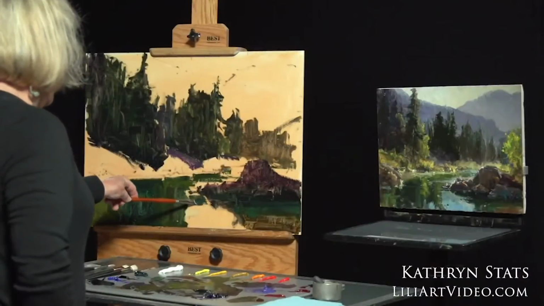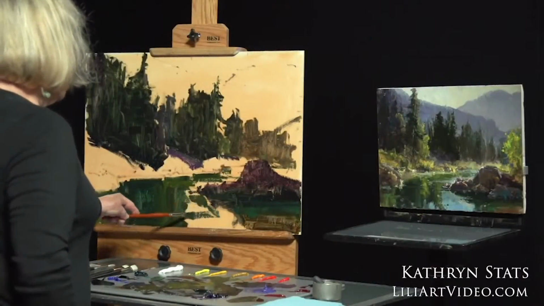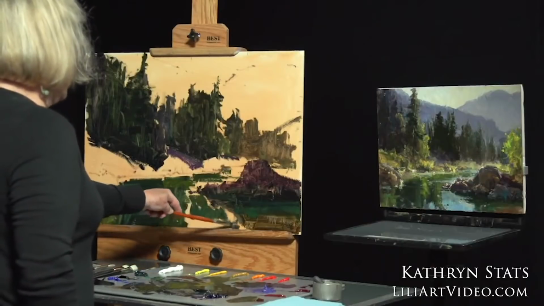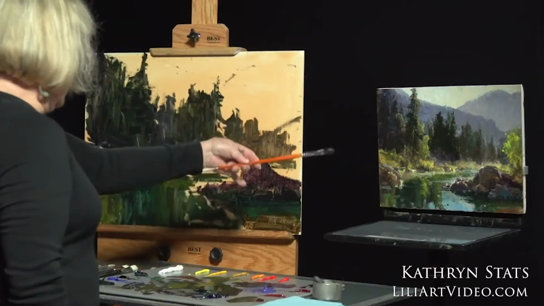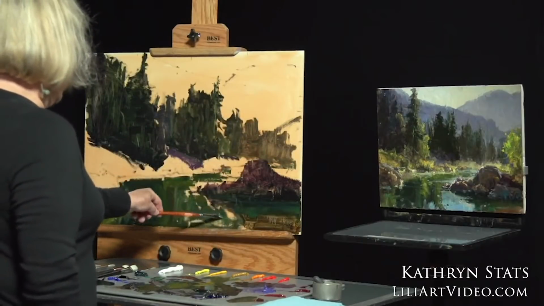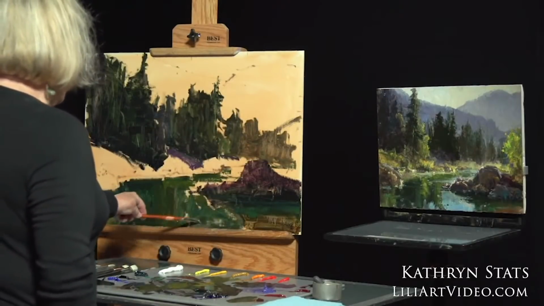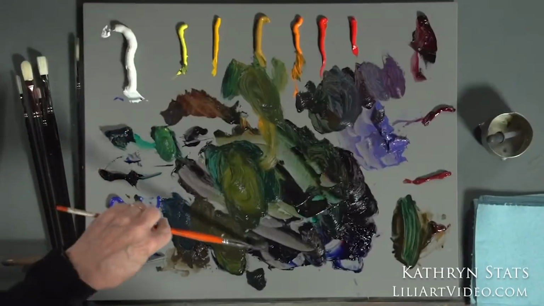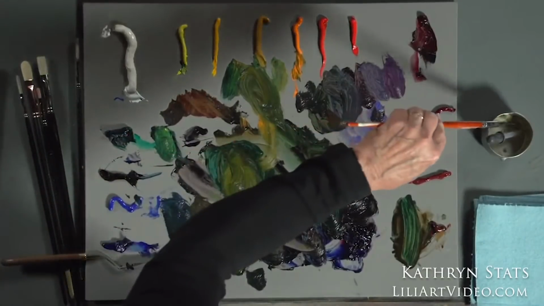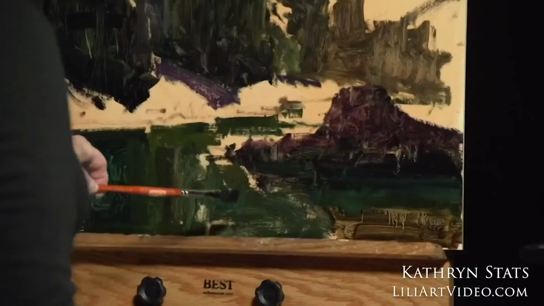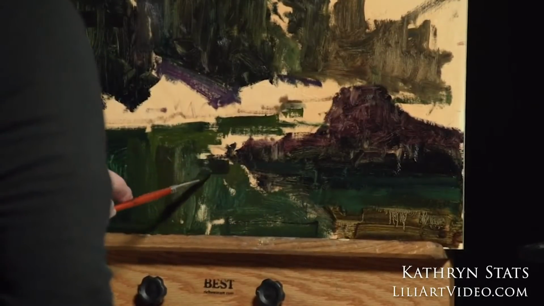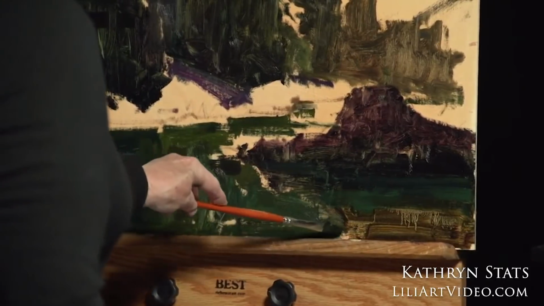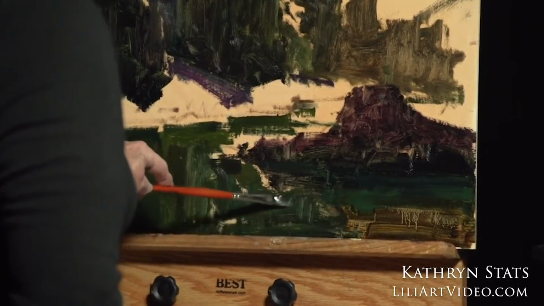It's impossible to copy spontaneity. And so this was more spontaneous, so I'm not going to try to get every little detail in there, but I am going to follow that plan because it's a good one. Cutting back in with light over dark can be very effective with your edge work.